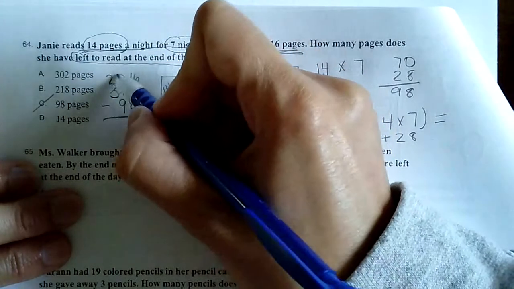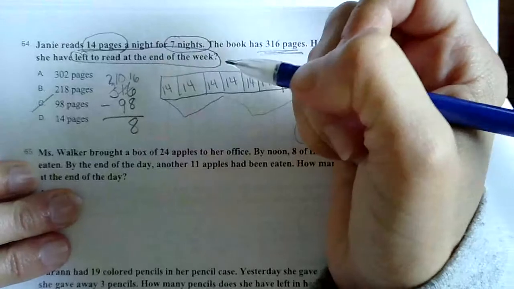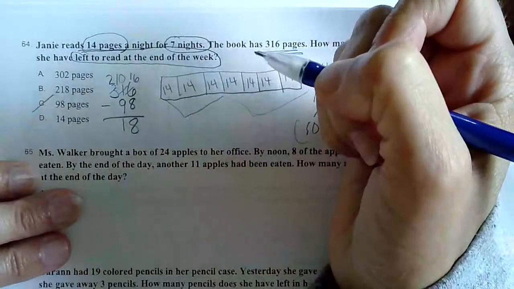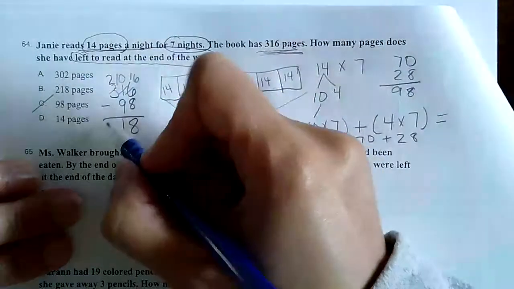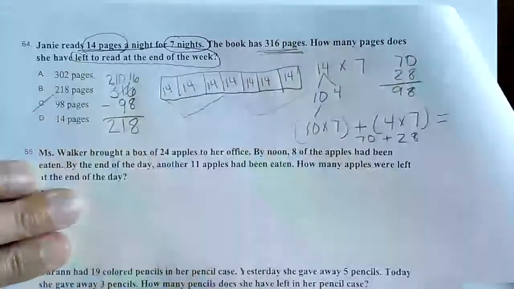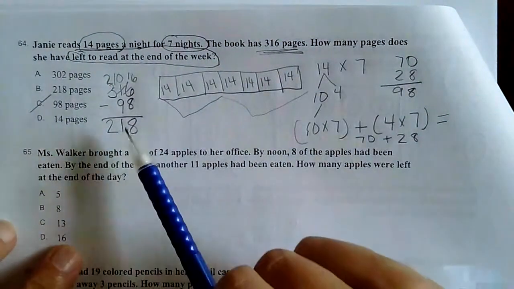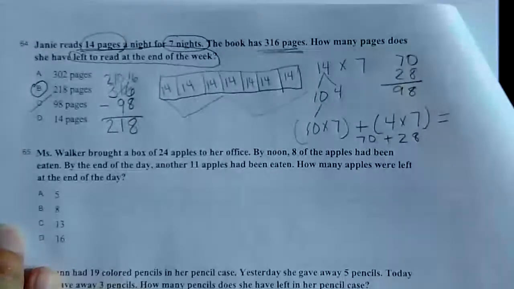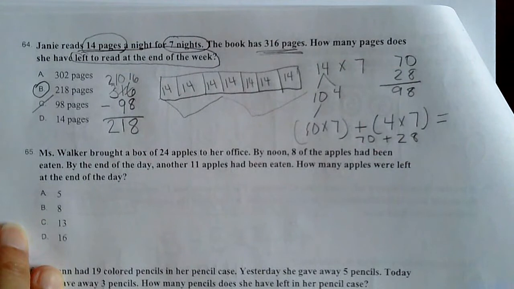Now we have 10 minus 9. 10 minus 9 is 1. And 2 minus nothing is 2. So the difference, which is the answer you get when you subtract, is 218.